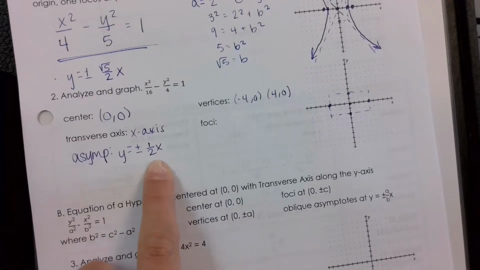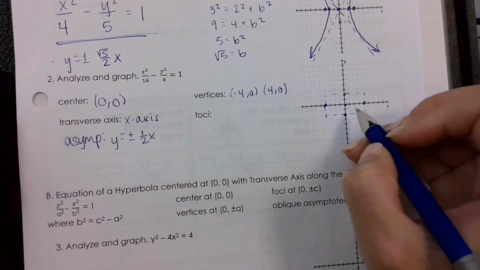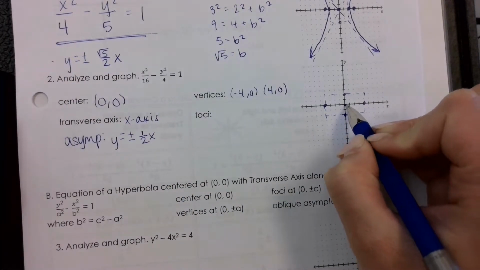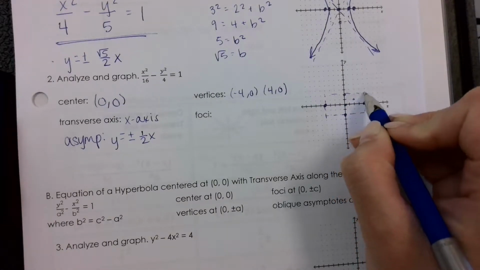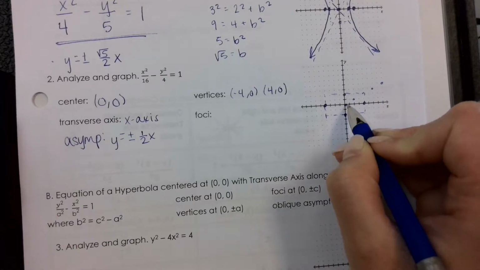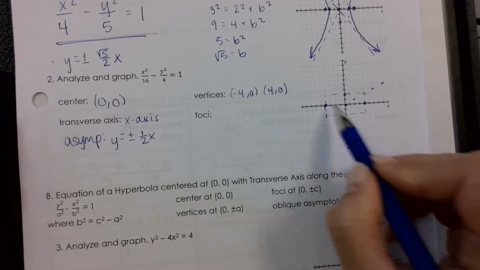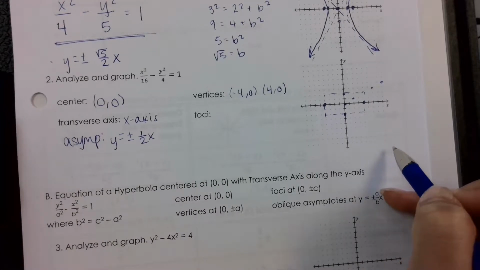So if you have a nice easy slope like that to count, it's easy to make your asymptotes. Like the one we did before was not super easy, but this one's easier. So we can go up 1 over 2, up 1 over 2, and just do that over and over again until you get your asymptotes in there nicely. And you'll do it in both directions. So we're going to do the positive one and the negative one. Is that okay?